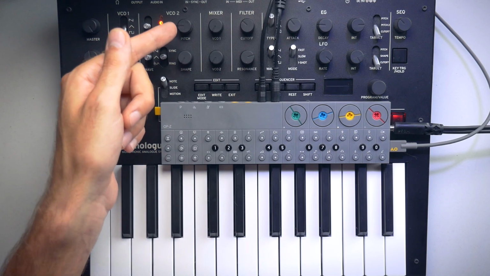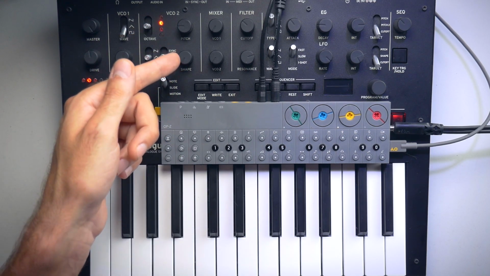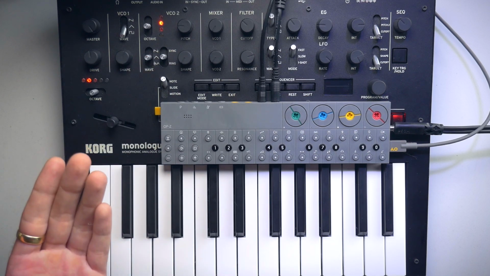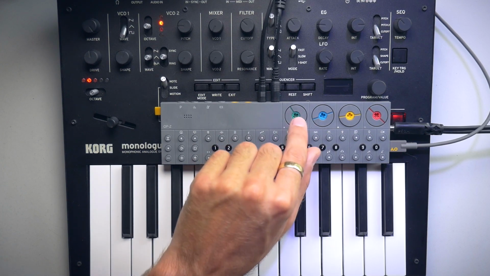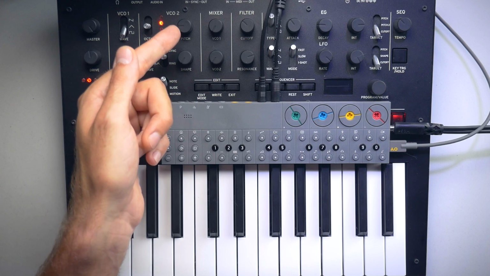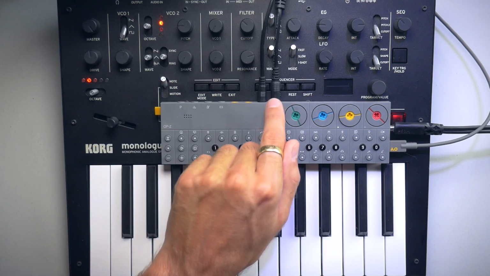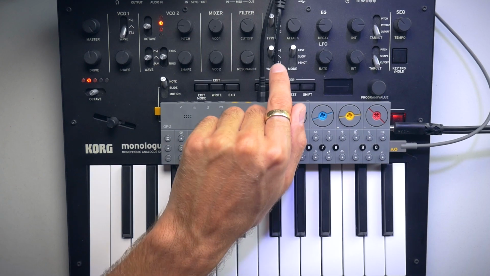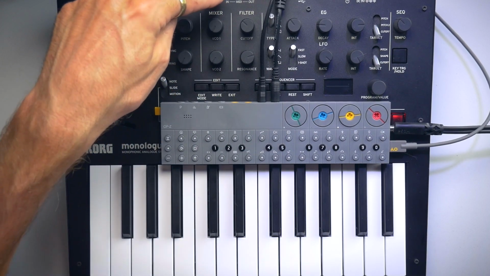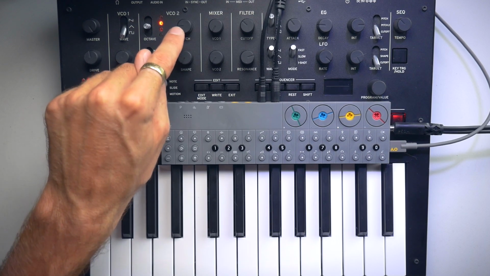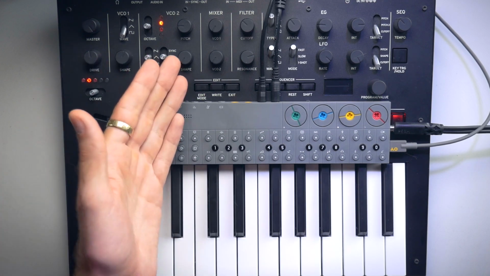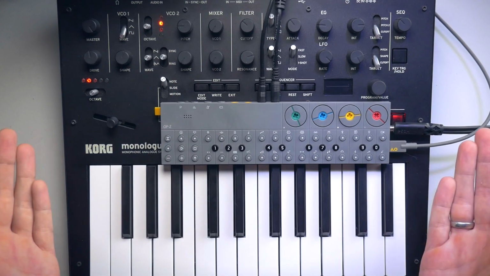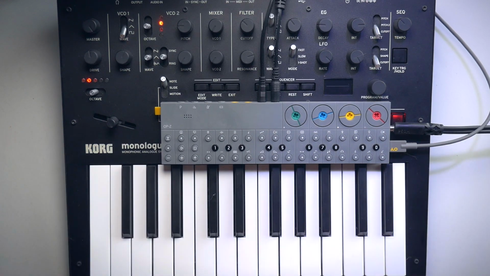For example, this could be CC number 36, this could be CC number 37, and all we gotta do is tell the OPZ to, say, assign this encoder right here to CC number 36, and if I then turn it, it will send a MIDI CC signal through the MIDI out into the MIDI in of the Monologue, and will then turn this knob automatically. Of course, the knob will not really turn, but internally the value for it will change. Easy as that.